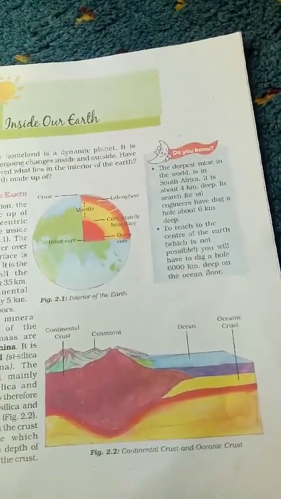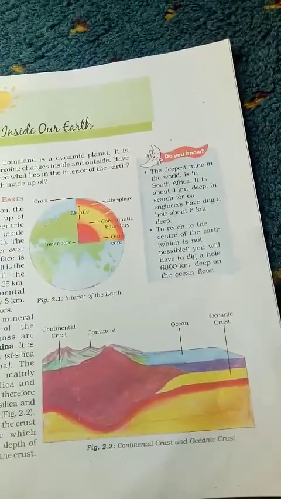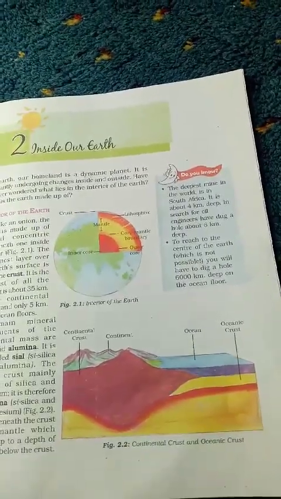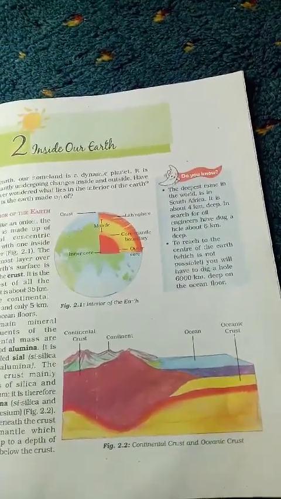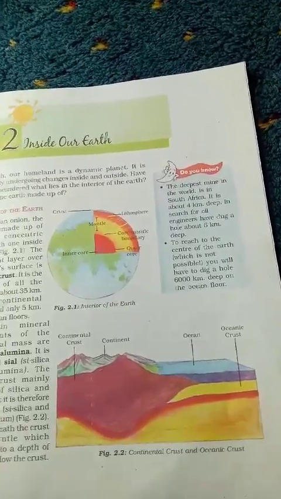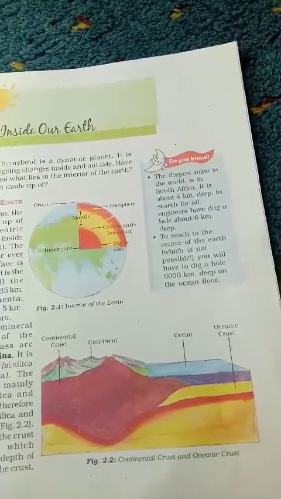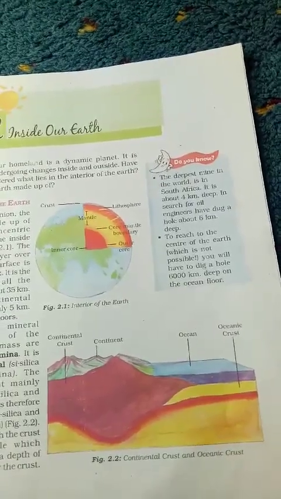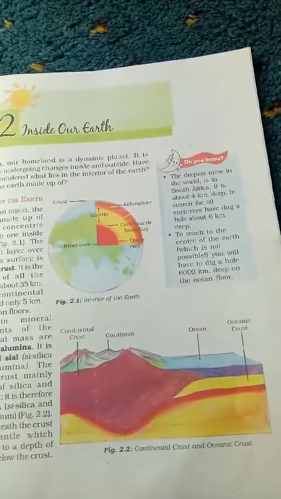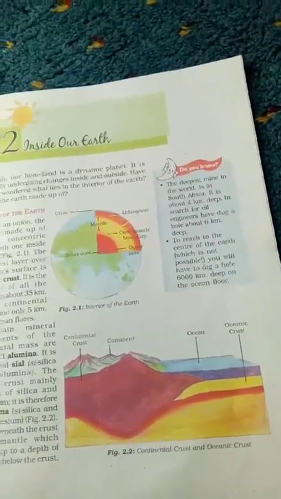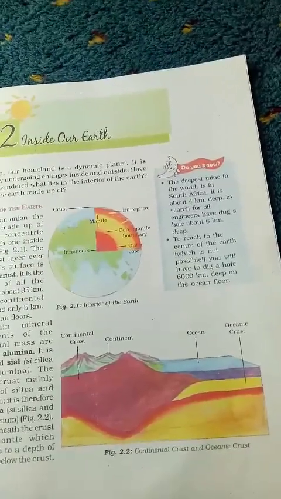Just like an onion, the earth is made up of several concentric layers with one inside another. You can please refer to your textbook page number 7. There are some figures given there which will help you understand the layers of the earth.